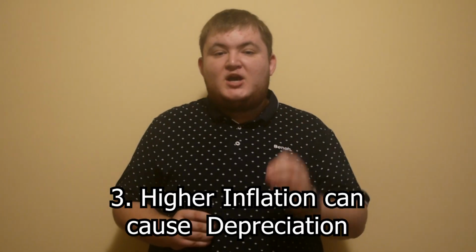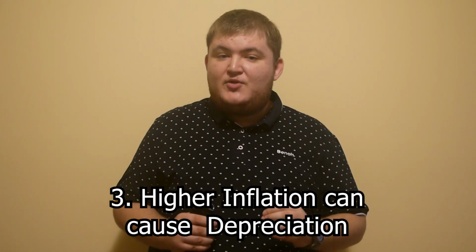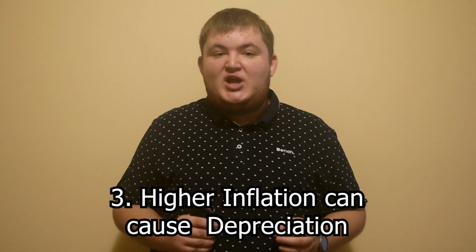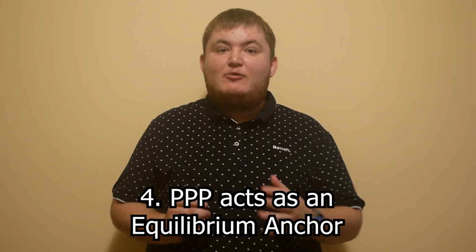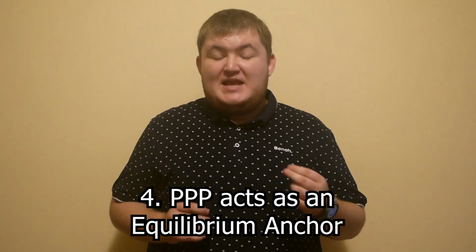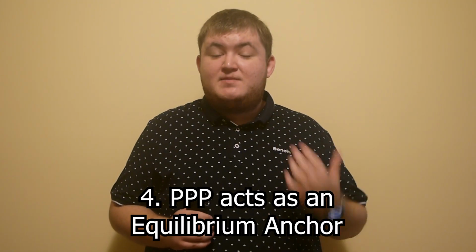Number 3, when one country's inflation rate is higher than another, its currency will depreciate in value in order to restore PPP. Number 4, in the long run, PPP acts as a sort of equilibrium anchor for exchange rates, even though short-run factors such as changes in monetary policies can cause temporary deviations. Understanding PPP gives us a clear idea of why exchange rates move the way that they do and how inflation links the goods market and the currency market in an open economy.